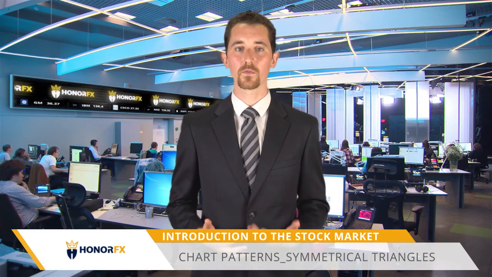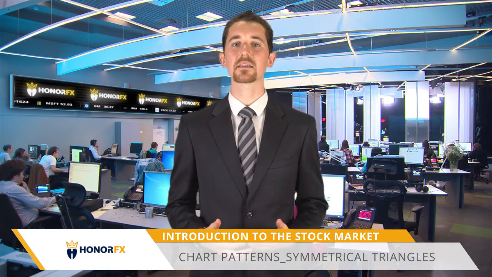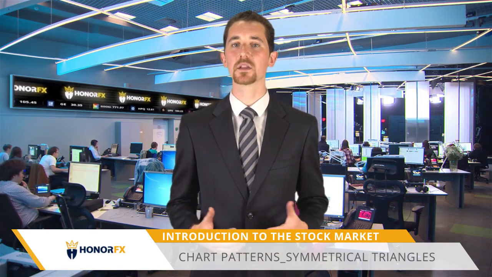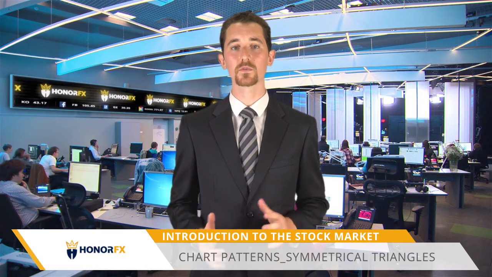Have a look at the arrow on the green area between the two sides of the triangle. Its length is 46 cents. We take this length and we apply it right after we identify the breakout in the formation. This is the minimum target we should pursue when trading the pattern. In this case, it appears that we have a symmetrical triangle reversal scenario.